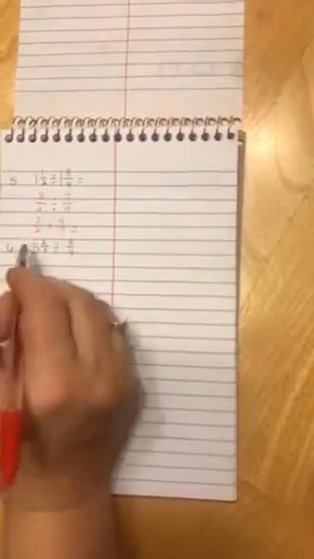To make your work a little bit easier, I'm going to reduce or simplify it right now. 2 divided by 2 is 1. 4 divided by 2 is 2. You compare any numerator with any denominator only when you're multiplying. To simplify here, 3 times 2 is 6, and in our denominator we have 1 times 7, which is 7.